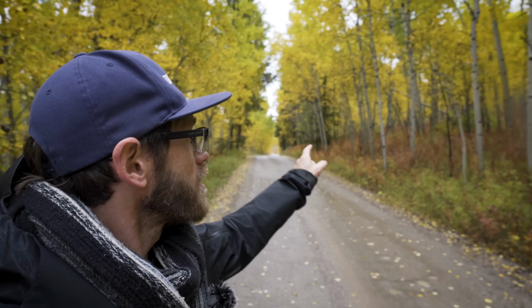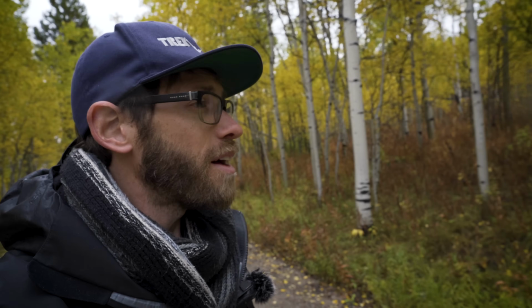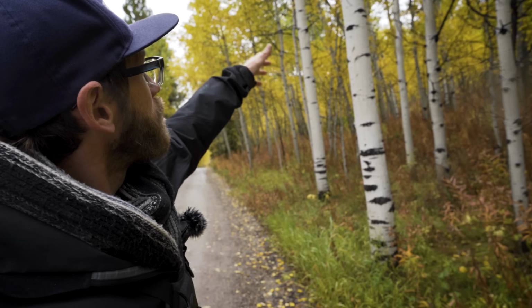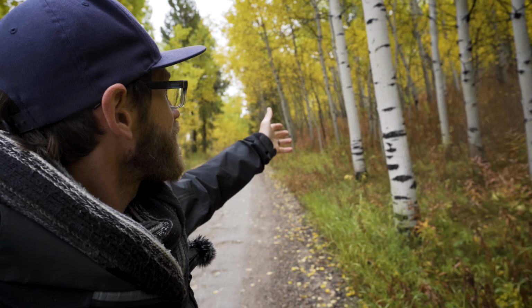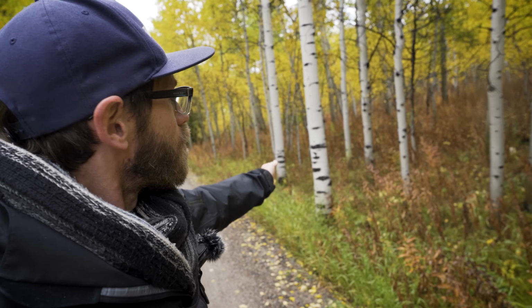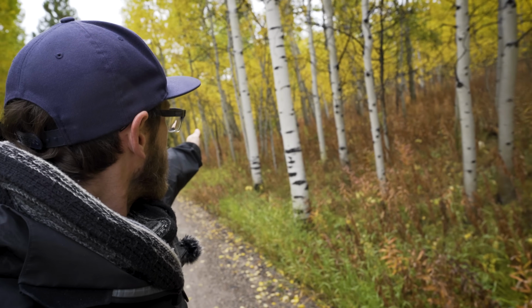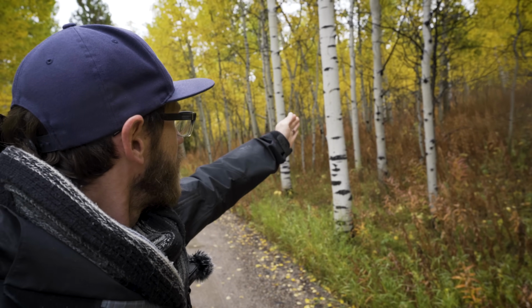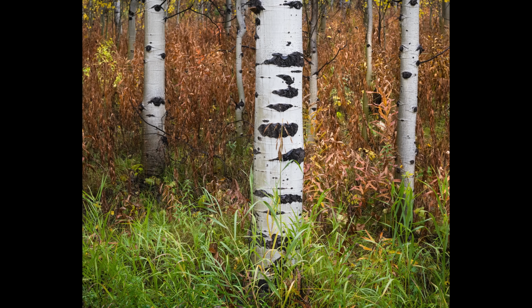There's some verticals that I think work well with a little bit more of the canopy, trying to get something like there's this shot right here where I got the big one right up front and center, and then the next larger one to the left and a whole bunch of smaller ones.